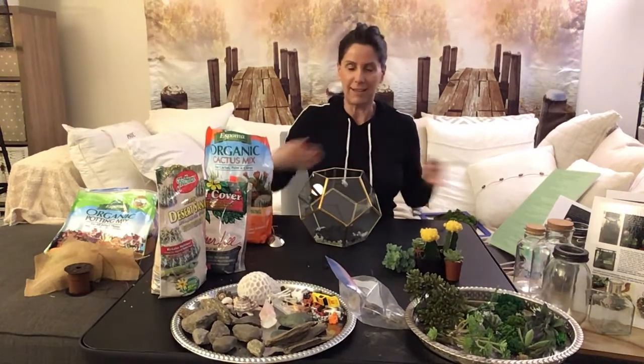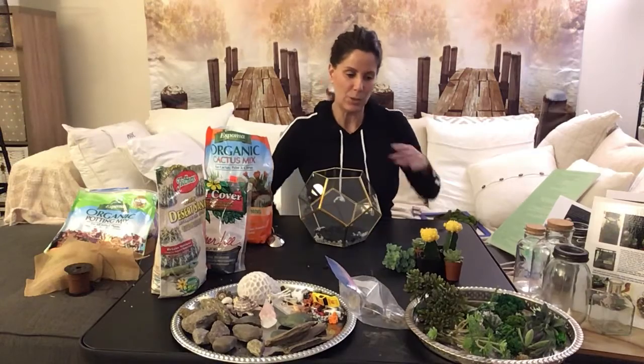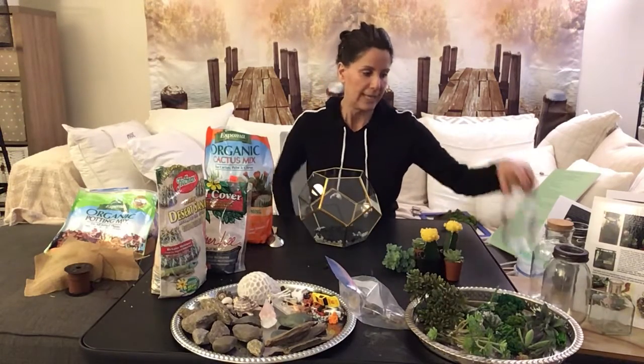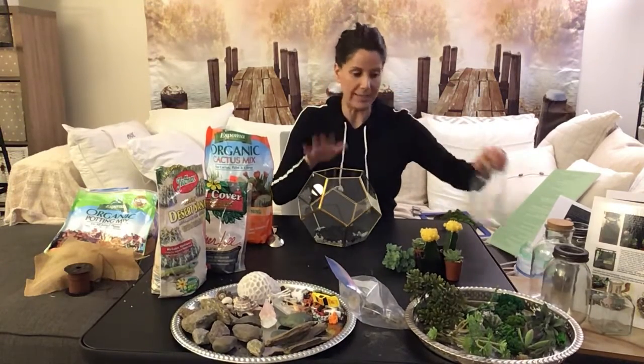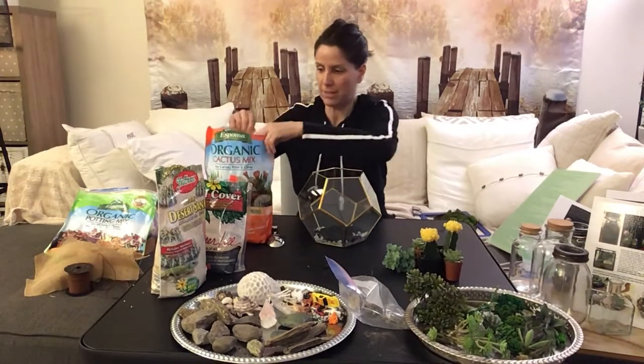Another reason, oh look at that. Another reason I also, you don't want to use the cacti or the succulents in a closed terrarium. That's going to die. They need air. Therefore, we'll only use it in an open one.